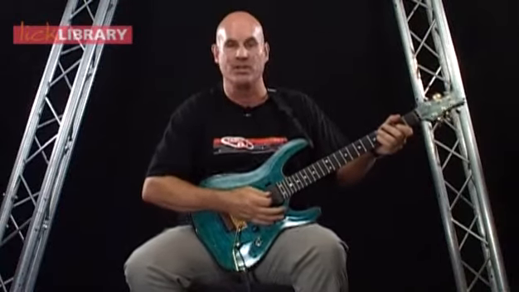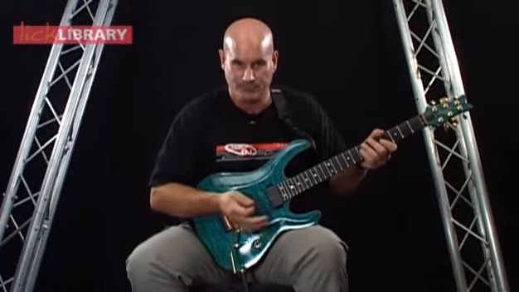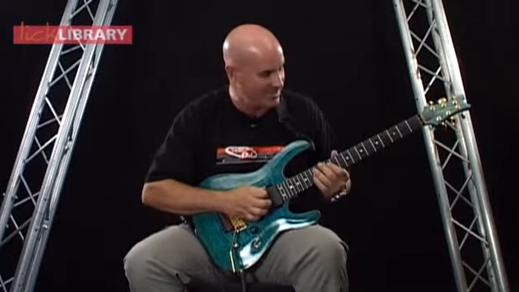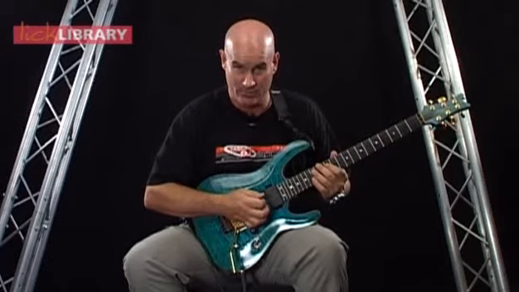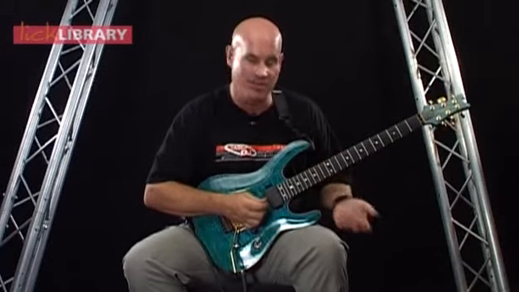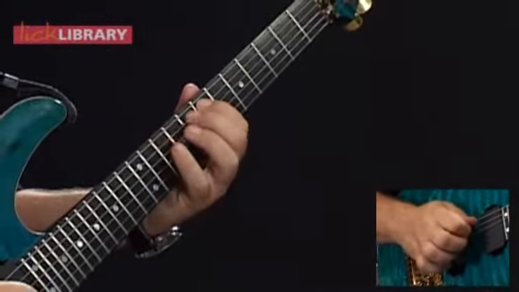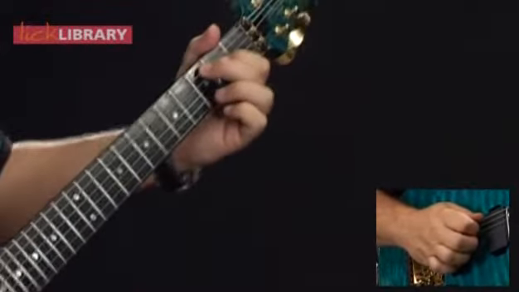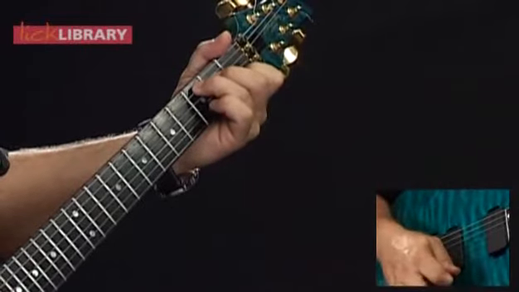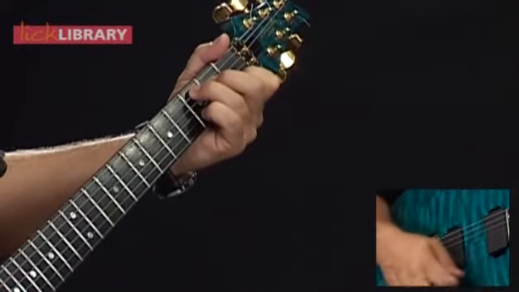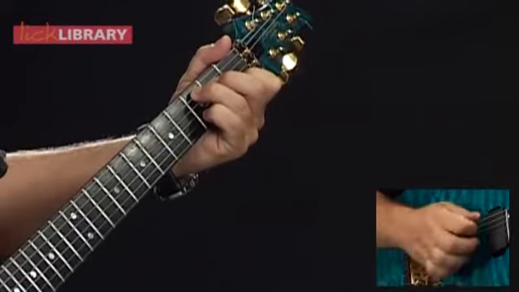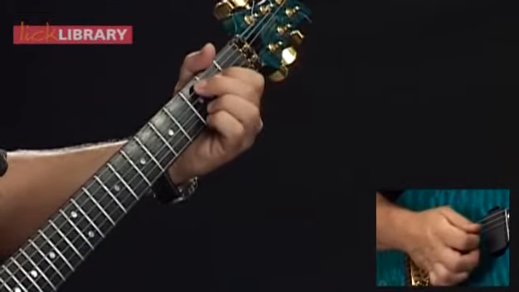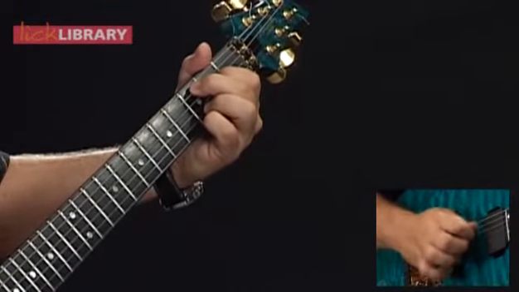Okay, the next embellishment we're going to look at is where we take a basic chord and we just add one of the upper notes, and this is going to be a C add 9 chord. Okay, so we know that the 9th is a D, 3, 4, 5, 6, 7, 8, 9. So what we do is we take a basic C chord like that, and then we just add that 9th. And a lot of people probably know this inversion.